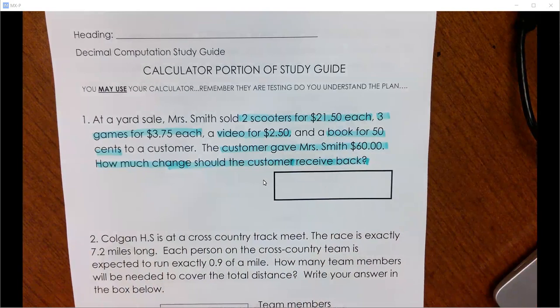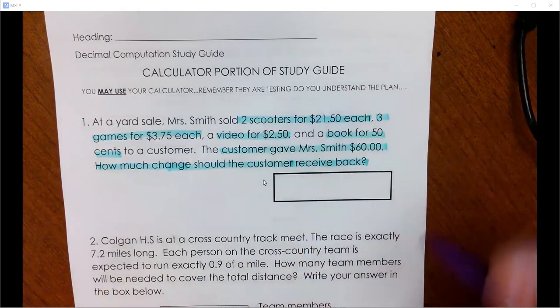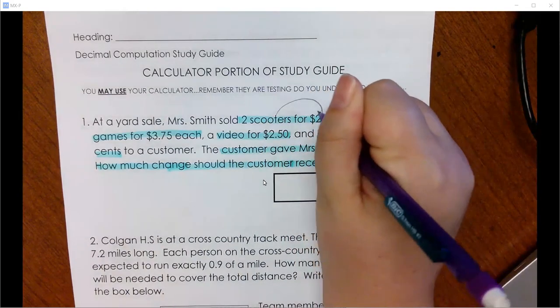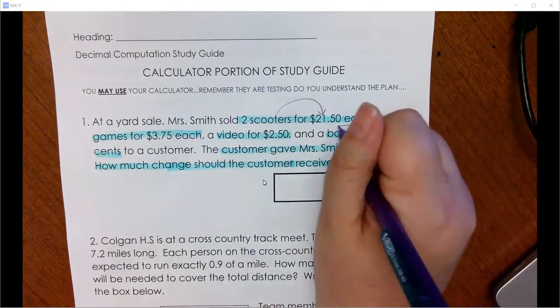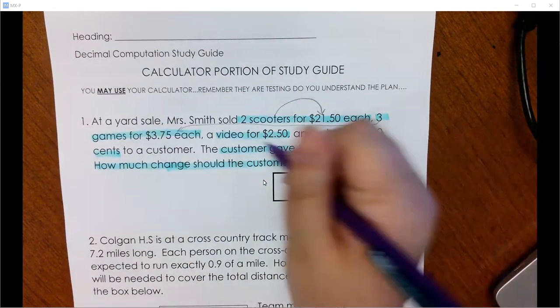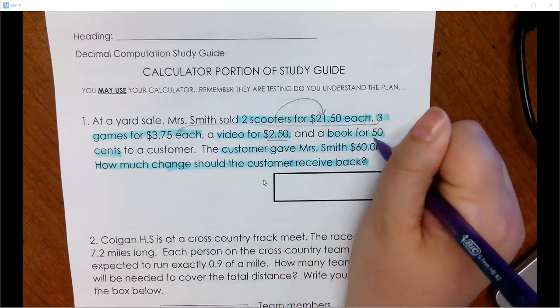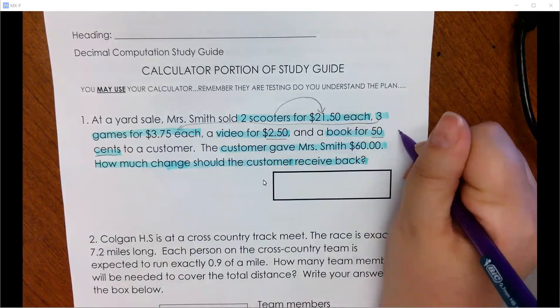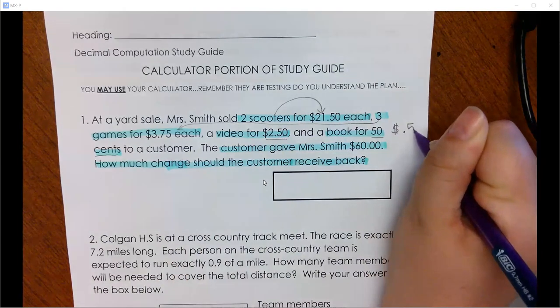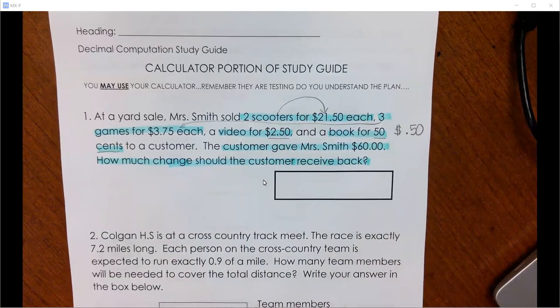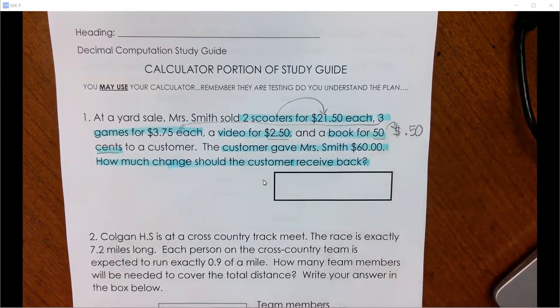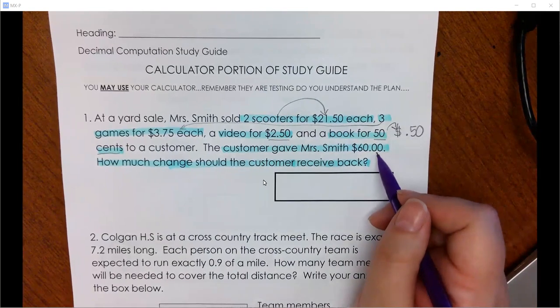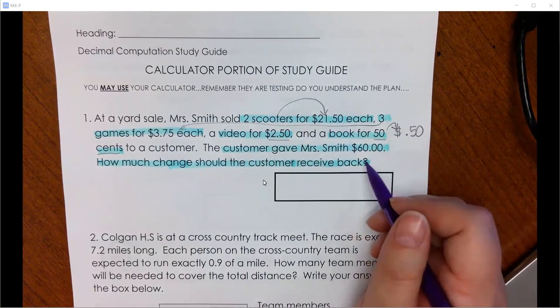Okay, so it looks like I highlighted the whole problem, but that's all the important information. So this is what I understand. 2 scooters for $21.50, 3 games for $3.75 each, a video for $2.50, a book for 50 cents. I do know that 50 cents is really 50 hundredths, so I'm going to make sure that I know that. And the customer gave Mrs. Smith $60. So how much change should the customer receive back?